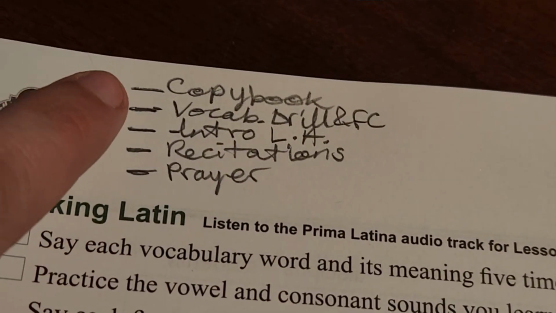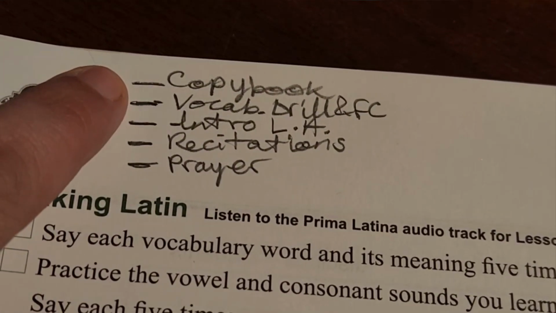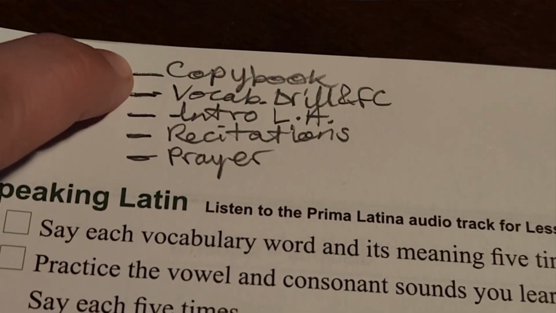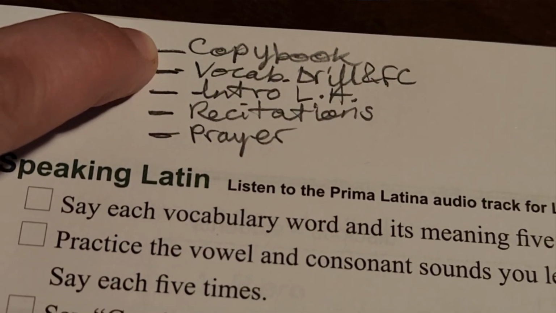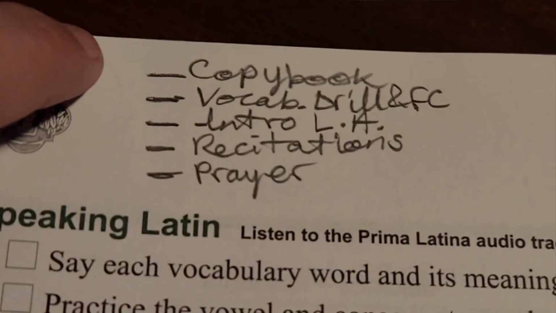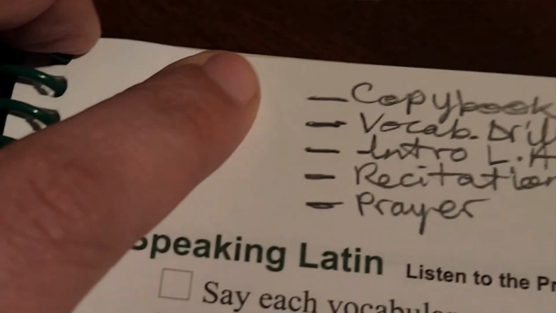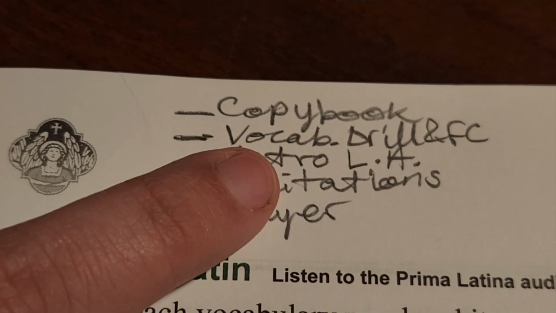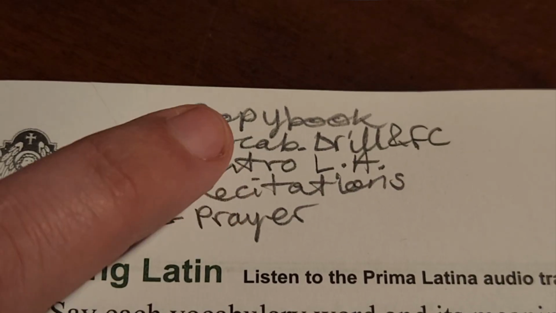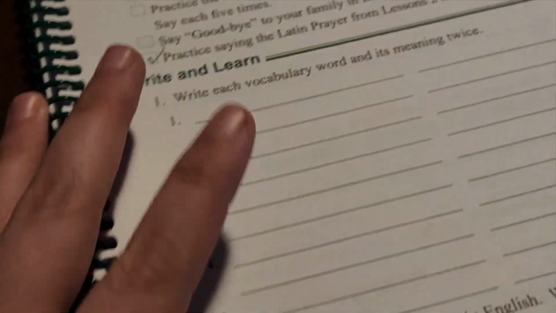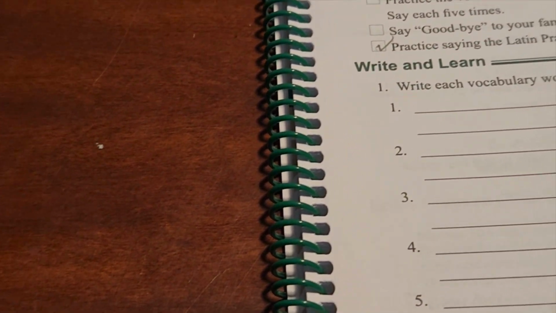So there's a copybook, which is like a page of cursive writing, which is kind of fun. And it's seriously kind of fun. It's kind of like adult coloring. But it's Latin based. And then there's vocab drills, which is, let me just show you this stuff. Let me just show you because I gotta get you guys up to speed anyways.